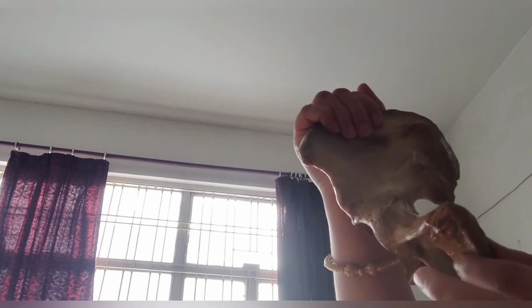This hip bone is formed of three parts. The upper expanded part is the ilium, inferiorly we have the pubis, and posterior-inferiorly we have the ischium. So the hip bone is formed by three parts basically: the ilium, the pubis and the ischium.